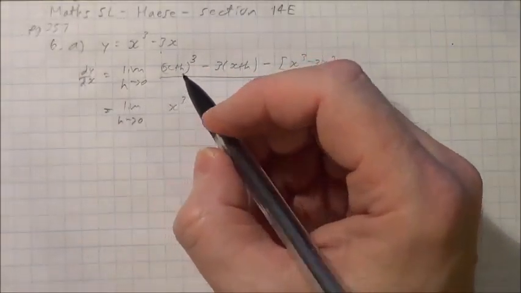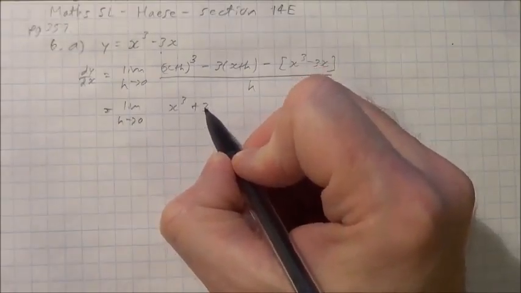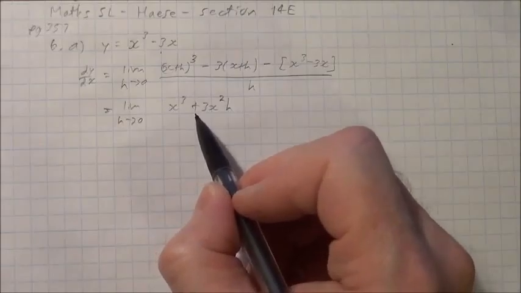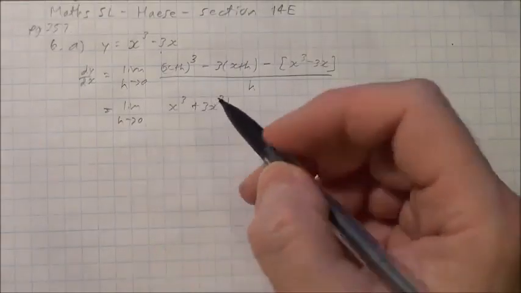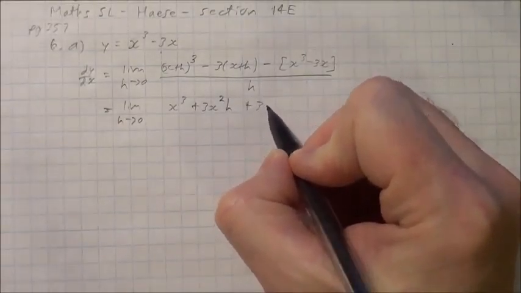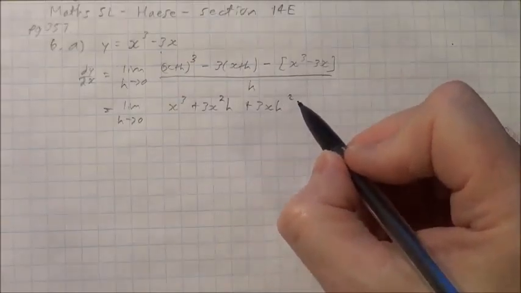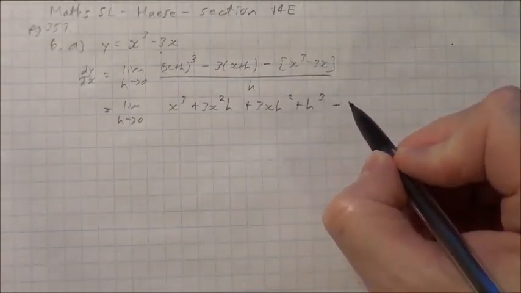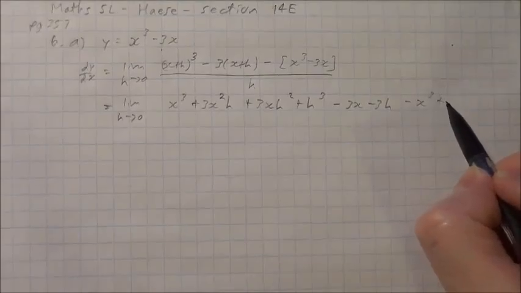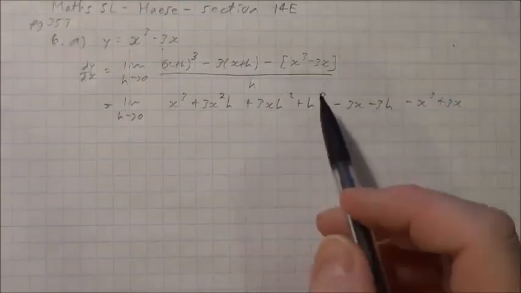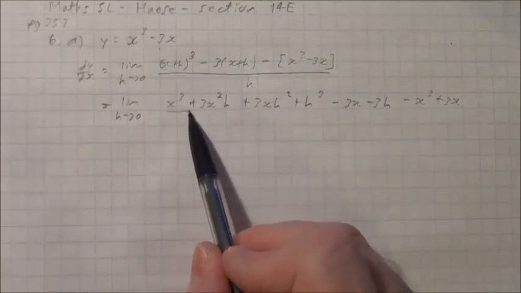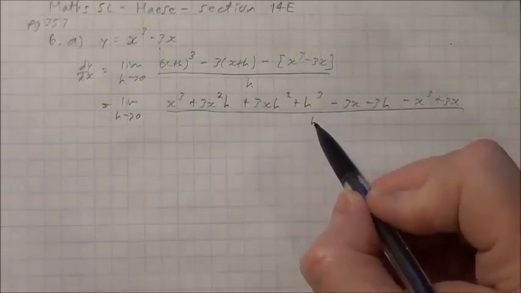So this x plus h cubed gives us, when we expand here, x cubed plus 3x squared h plus 3x h squared plus h cubed, minus 3x minus 3h, and then minus x cubed plus 3x, the last two terms coming from expanding in this negative 1 into this bracket. And that is all over h.